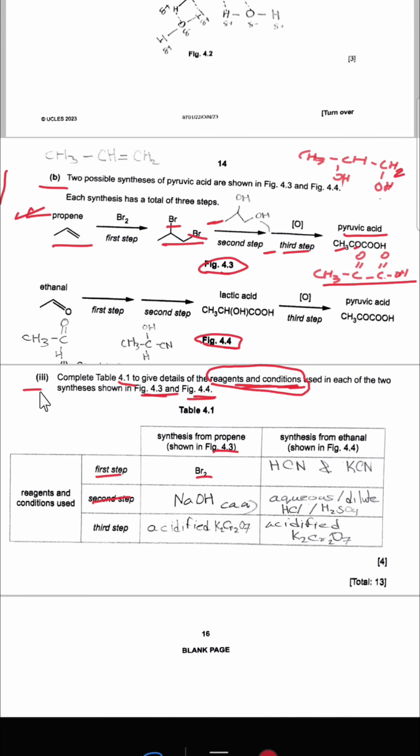Part B, question number 3, that is the last part of this paper. Complete table 4.1 to give details of the reagent and the conditions used in the two syntheses of figure 4.3 and 4.4. So here we are given a set of reactions in figure 4.3, and in figure 4.4 we have to give details of the reagents and the conditions, that is, what reagents and conditions are used for these reactions.